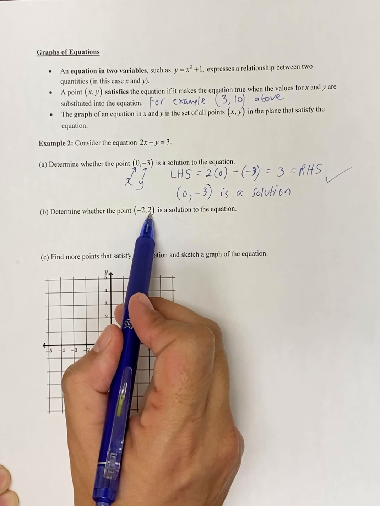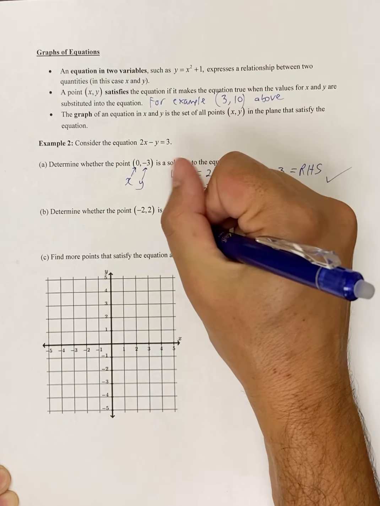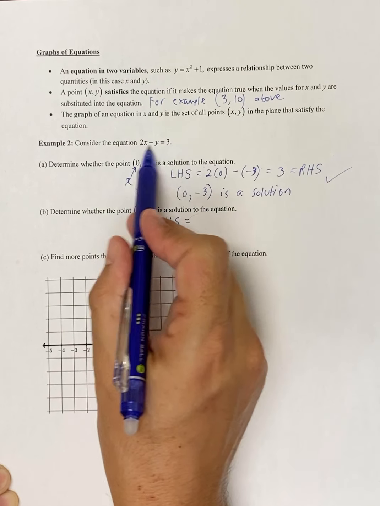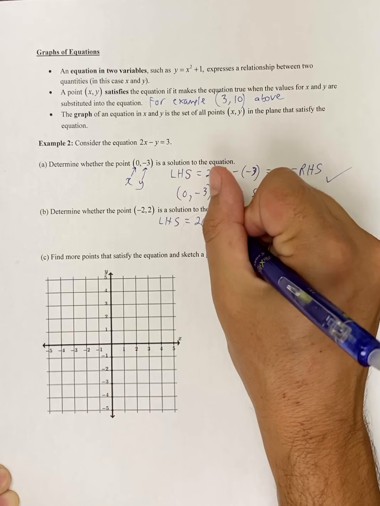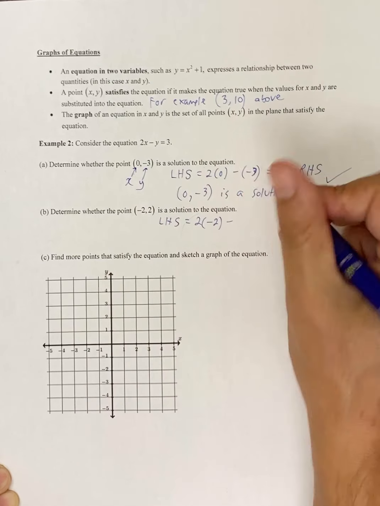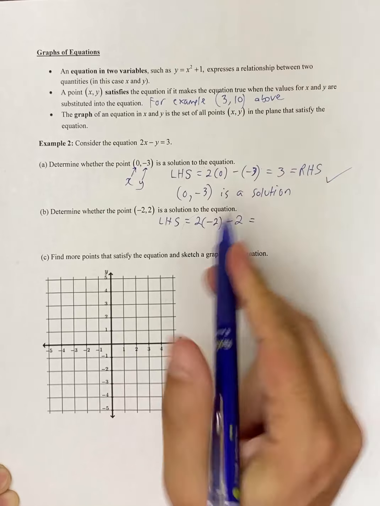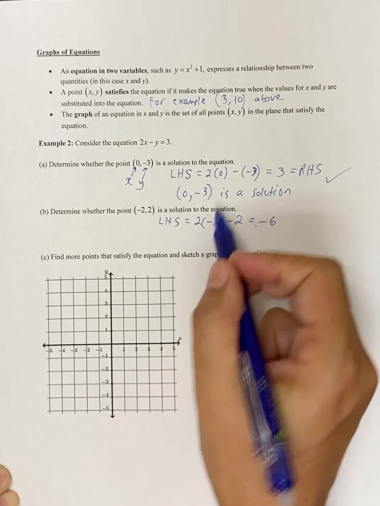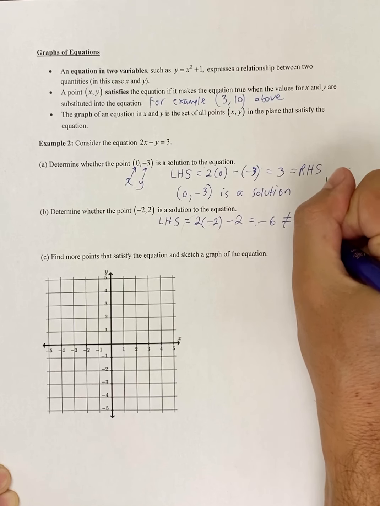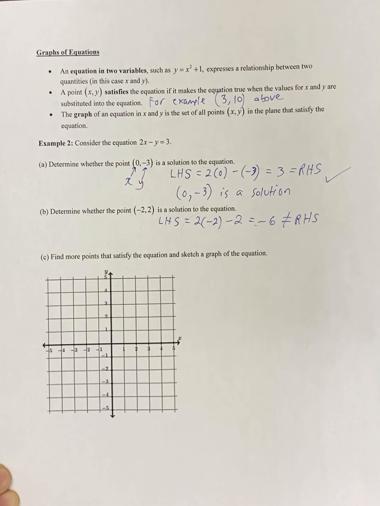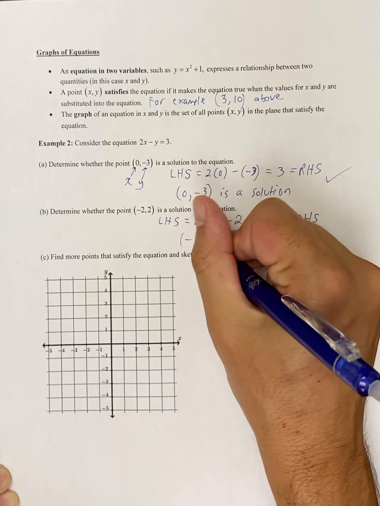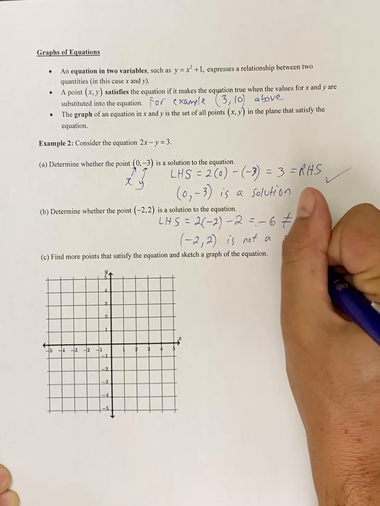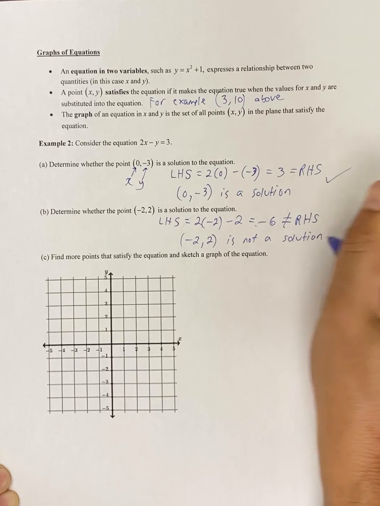Now I'm going to check negative 2, 2 too. So when x is negative 2 and y is 2, the left-hand side becomes 2 times negative 2 minus 2, which is negative 4 minus 2 is negative 6, which is not equal to the right-hand side, which is 3. So that simply means that negative 2, 2 is not a solution.